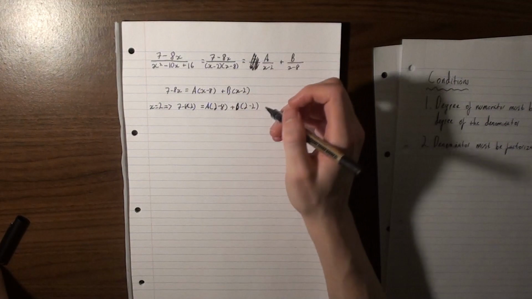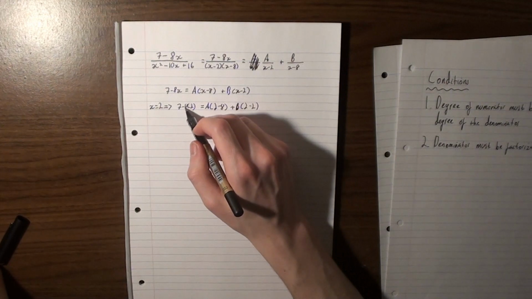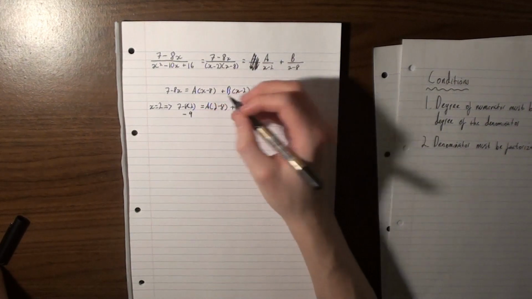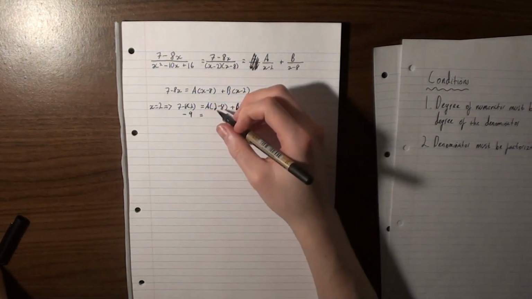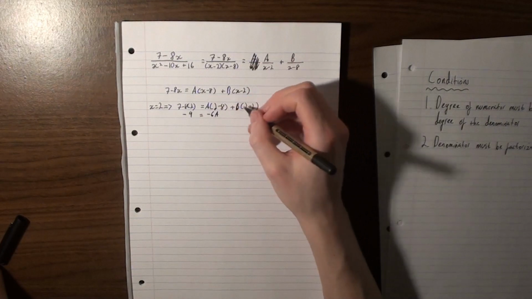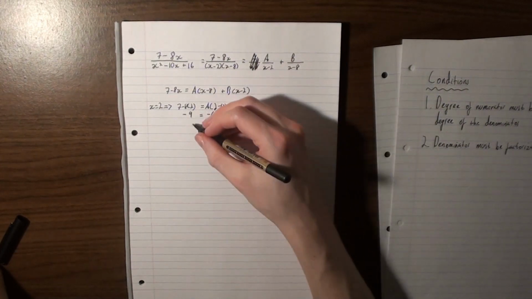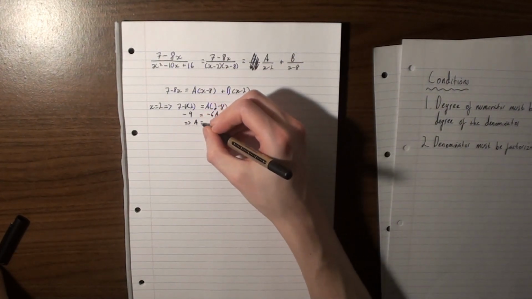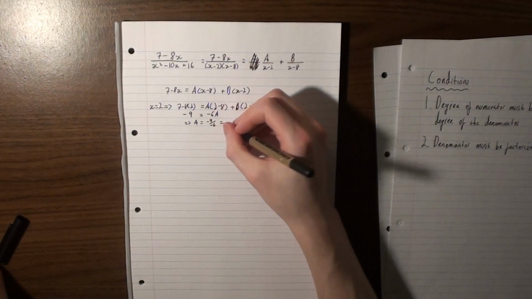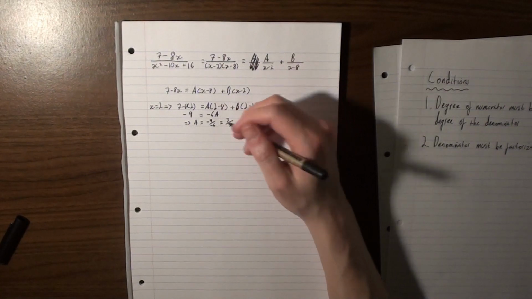So even though I've skipped some steps, I still am labouring the point here about putting this value in. So 7 minus 8 times 2, so it's 7 minus 16, is going to be minus 9. Is equal to 2 minus 8 is minus 6, so minus 6a, and then this is going to become 0, so I can ignore this for now. So that implies that a is equal to minus 9 over minus 6, which is equal to 3 over 2. Minuses cancel and the factors of 3 cancel there.